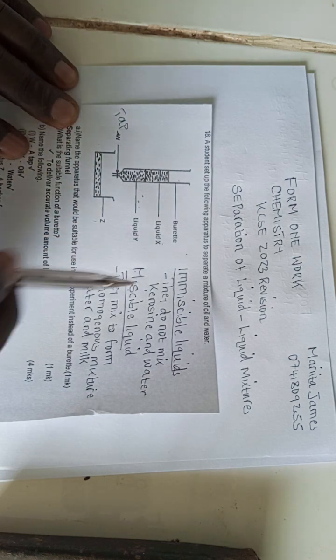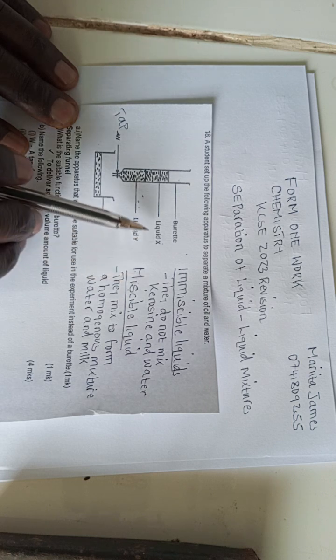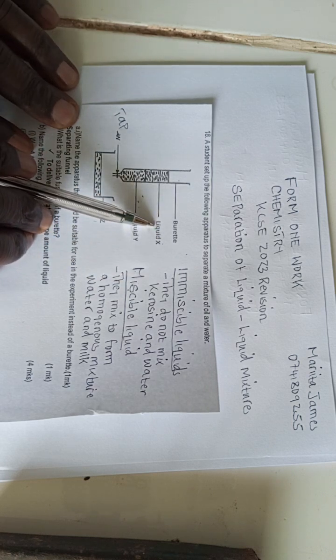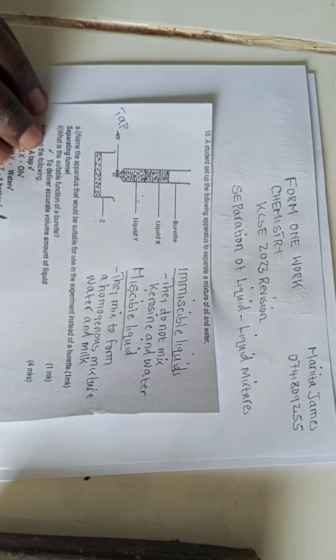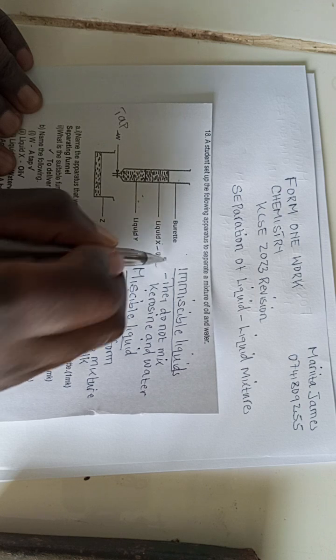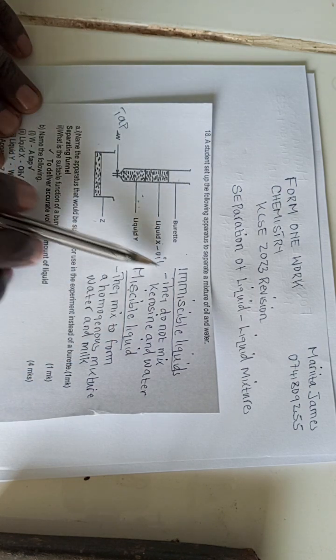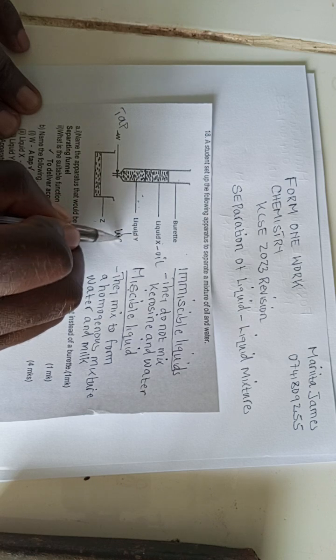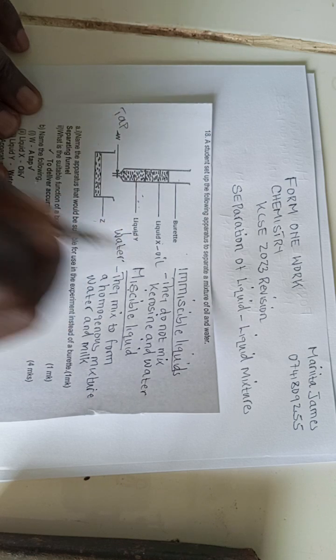Liquid X, we said that a less dense liquid will float on a more dense liquid. So this one here is oil. Oil is less dense than water, therefore it floats on water. And this one here, liquid Y, is water.